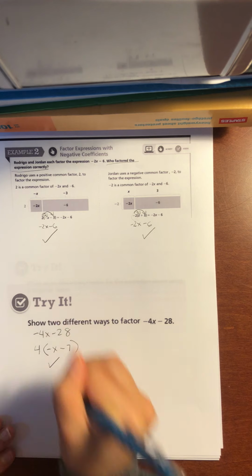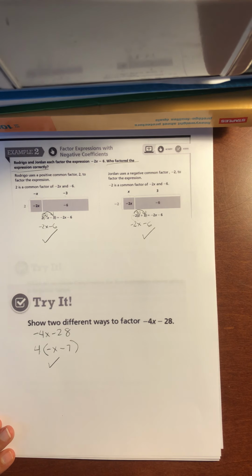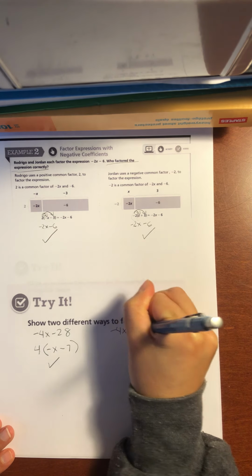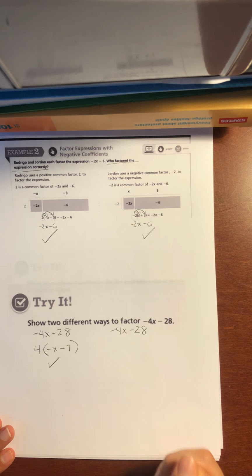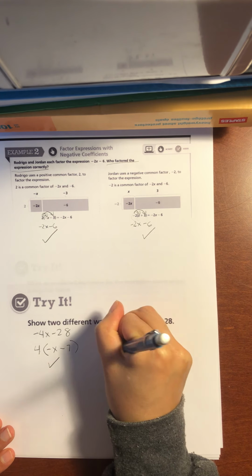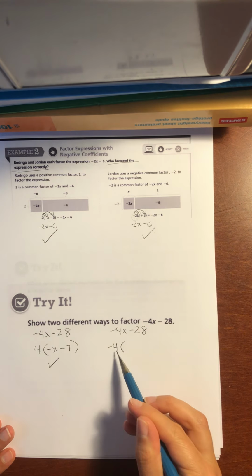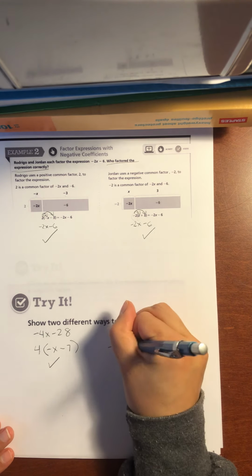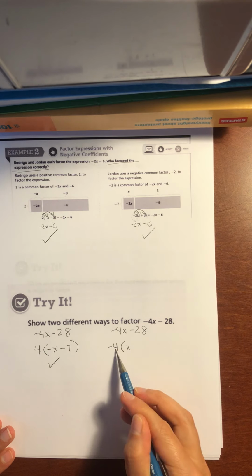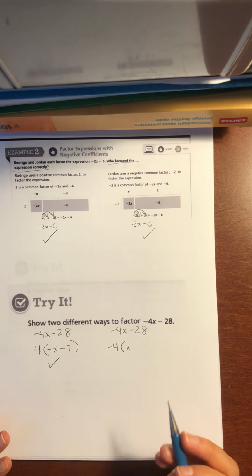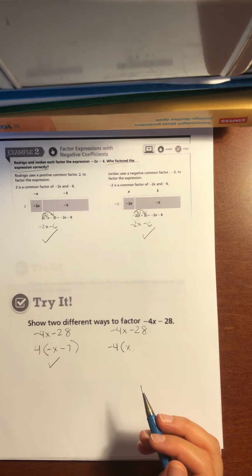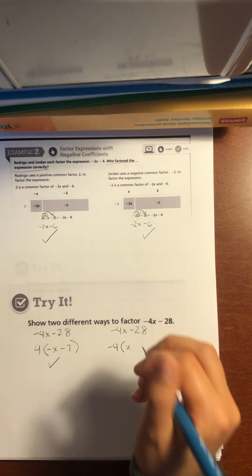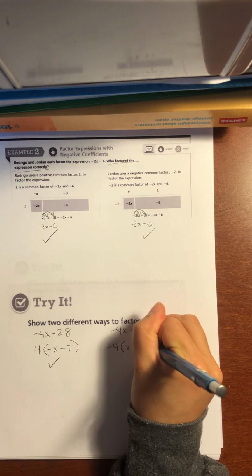So this is one way to factor the expression. Now the other way is we can take out the negative. So if we factor out negative 4 instead, we can say negative 4 times what is negative 4x? That would be x. And then negative 4 times what is negative 28? That would be positive 7.